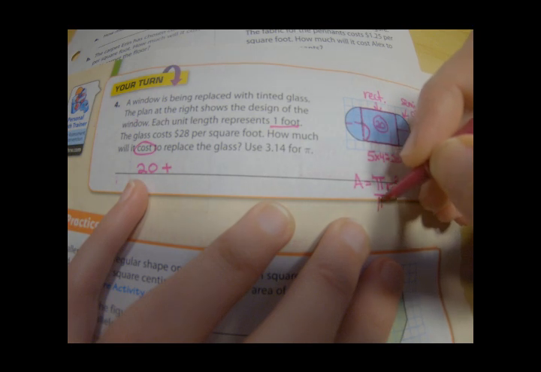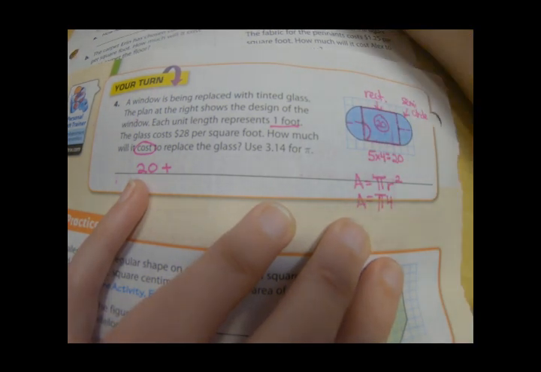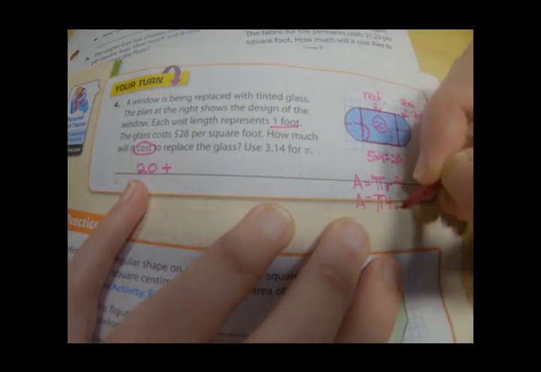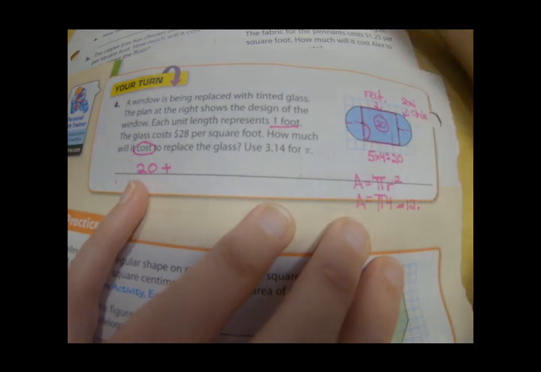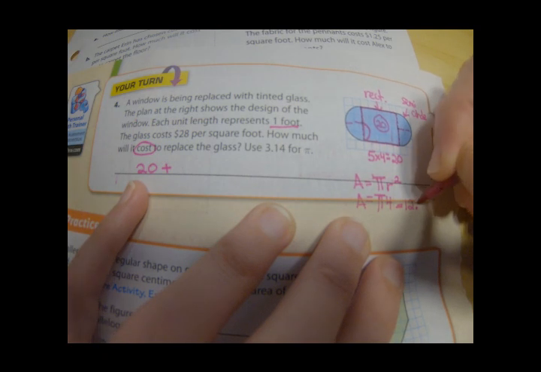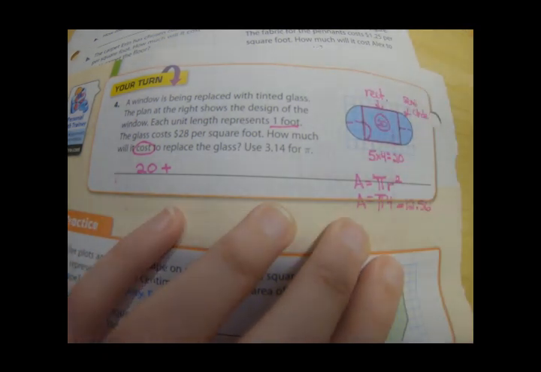So I have pi times 4. And I'm going to use 3.14 for pi. So in my calculator, I'll do 3.14 times 4 to get 12.56. Now, that's the area of the whole circle.